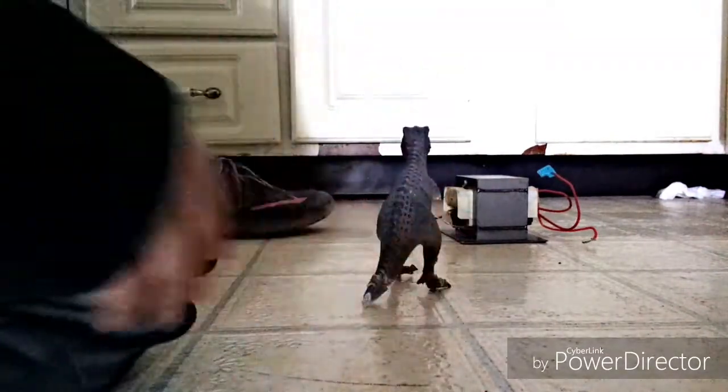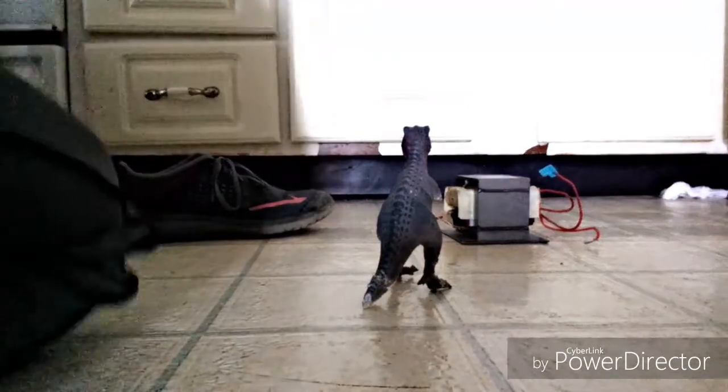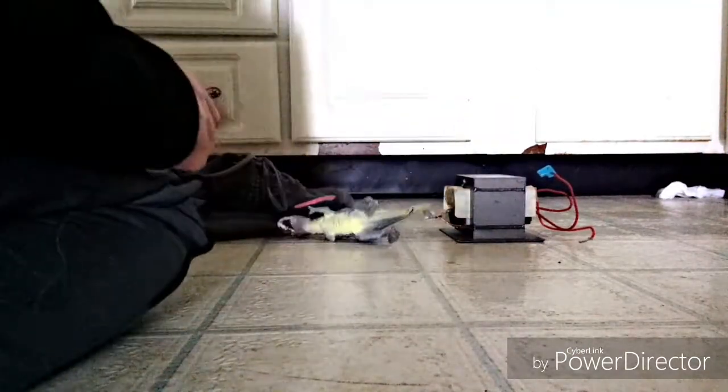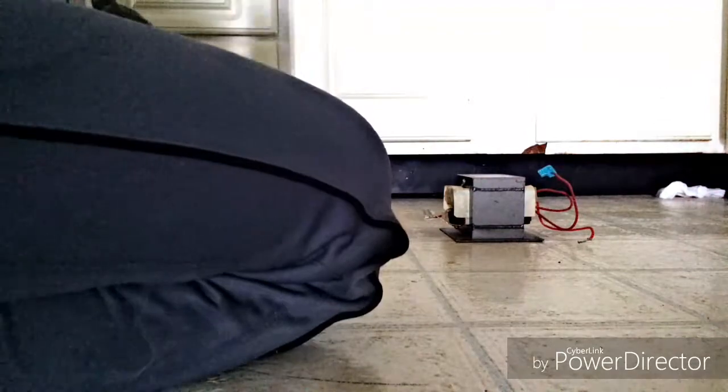But I can throw this pretty hard, so this will have enough force to move some things. But which one of these will it move? So we will throw them. So 3, 2, 1. And as you can see, it moved quite a bit. And when we throw it at the microwave oven transformer, we will see 3, 2, 1. No matter how hard I throw it, it just won't move. That was my second test.